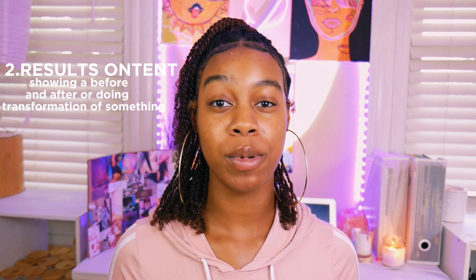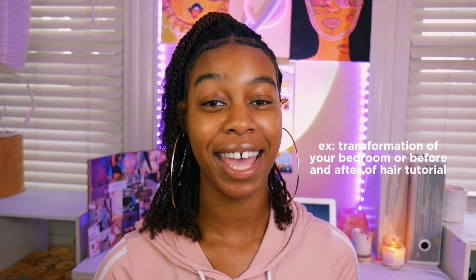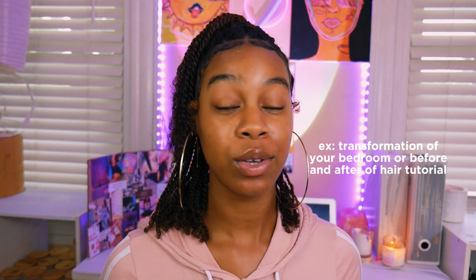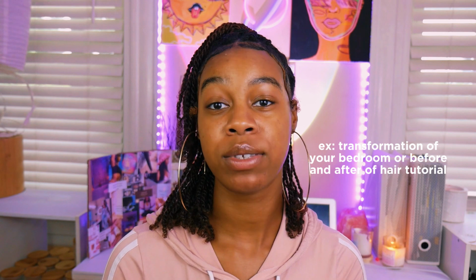So for example, you could be showing a transformation of your bedroom. If you're doing a hair tutorial type of video, you can show before and after of that. The main point of this video is to give someone a preview of what something looked like before, and then towards the end of the video you will show them how you transformed whatever.